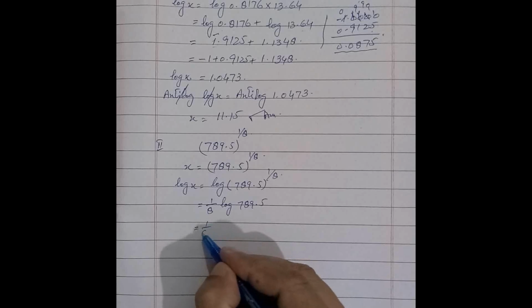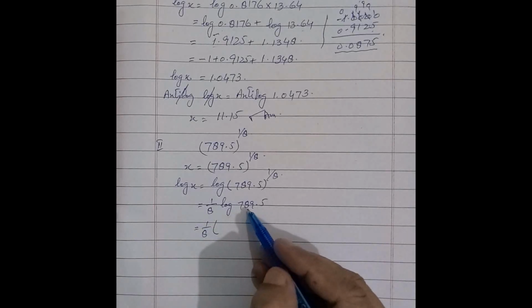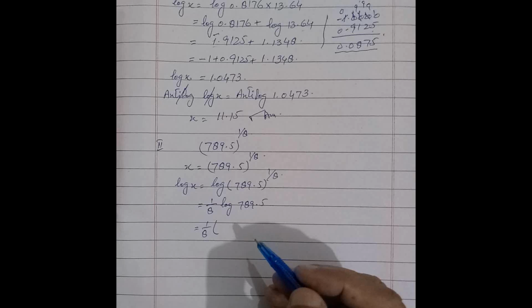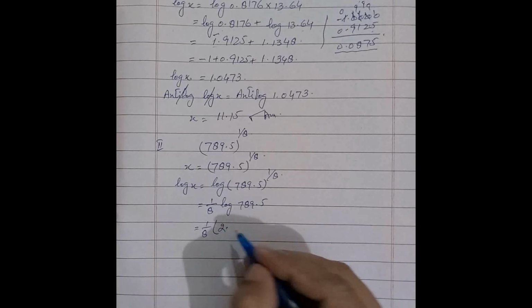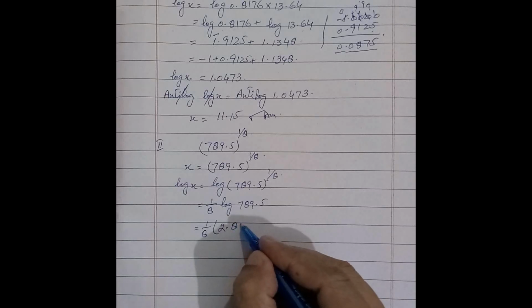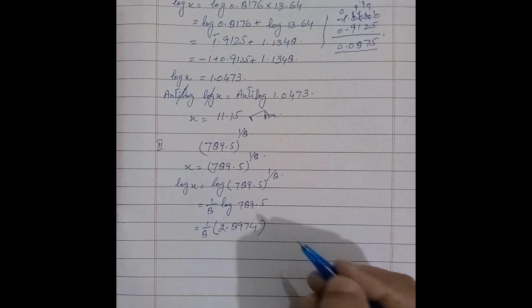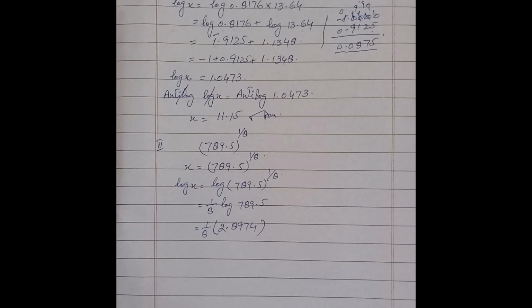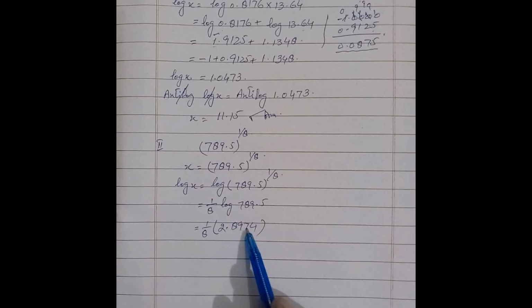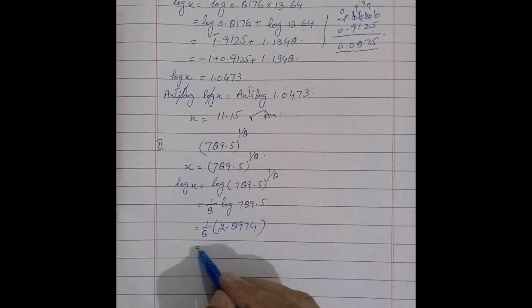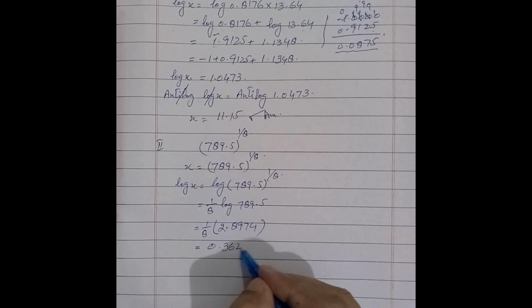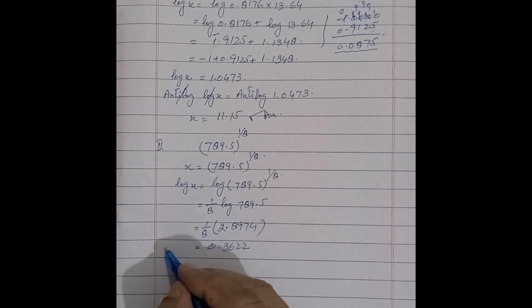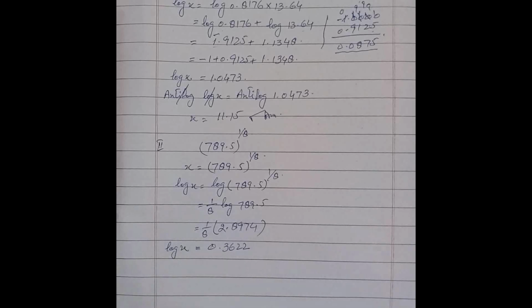We get 1 over 8, and the log of 789.5 is 2.8974. Now simplify it. 2.8974 divided by 8, we get 0.3622, and this value is equal to log x.